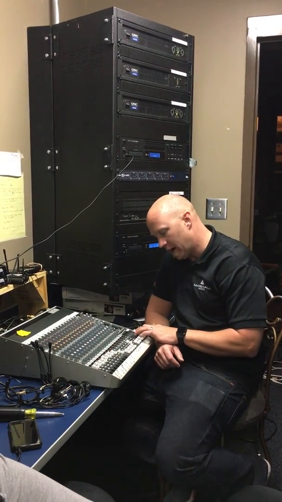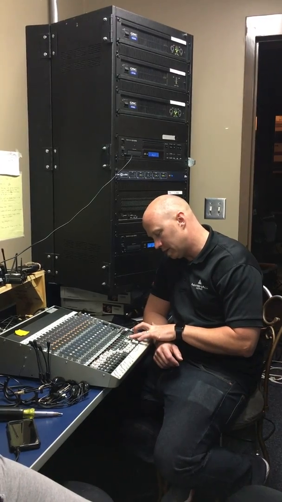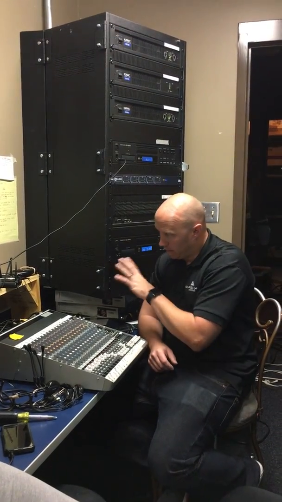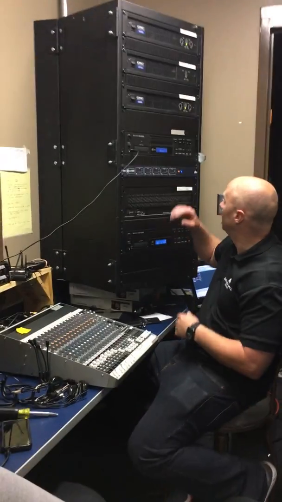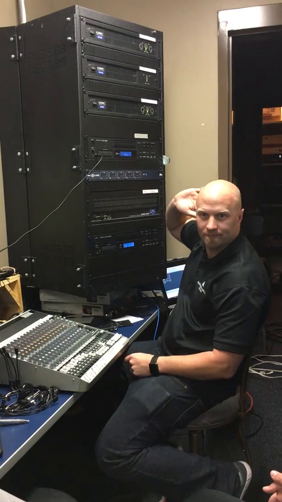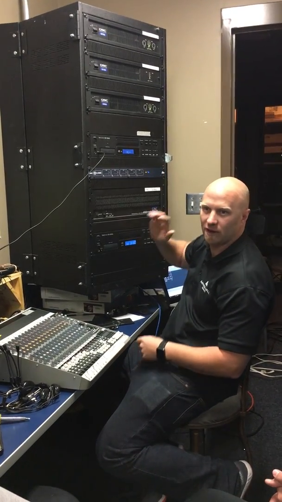So then we have master over here. Master will do your house. If I raise and lower it, it's going to raise and lower the left and right speakers. So right here you have old cluster and sub. It doesn't even look like those are hooked up, so there's nothing going to those. They were last year.